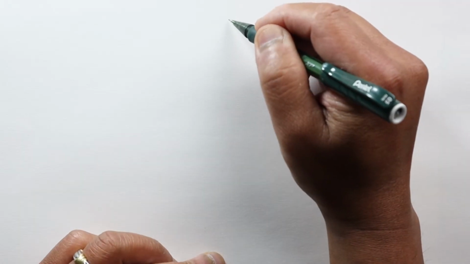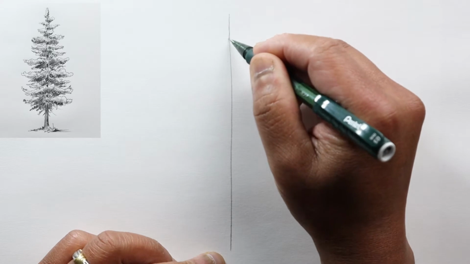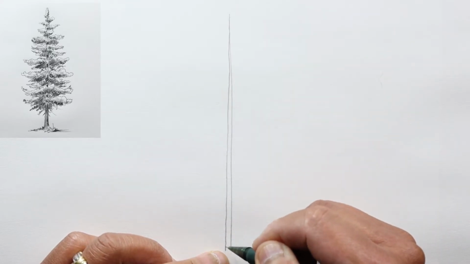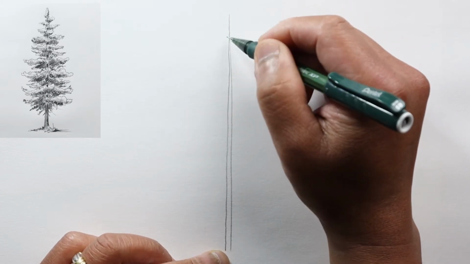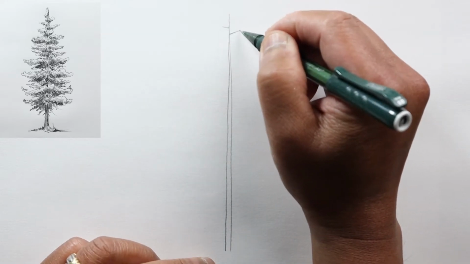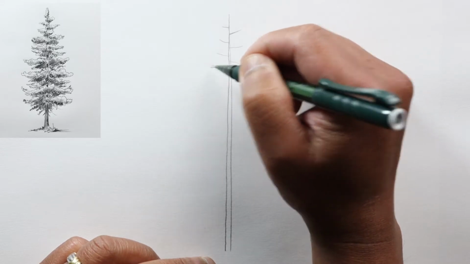Today we are going to try drawing a pine tree, in this case a spruce tree. So let's just start by drawing the main trunk. And it gets wider, of course, towards the bottom. And it's going to have these branches that slowly get wider, longer, as we get to the bottom.